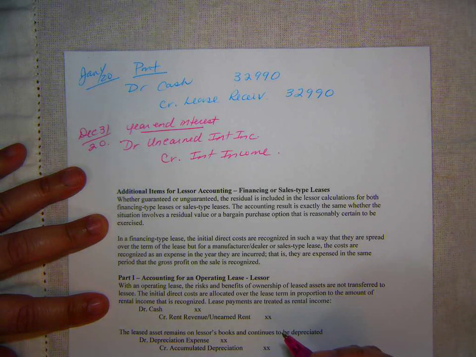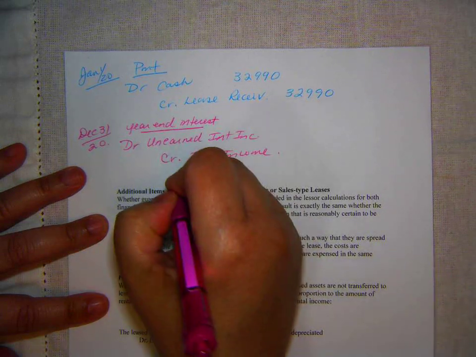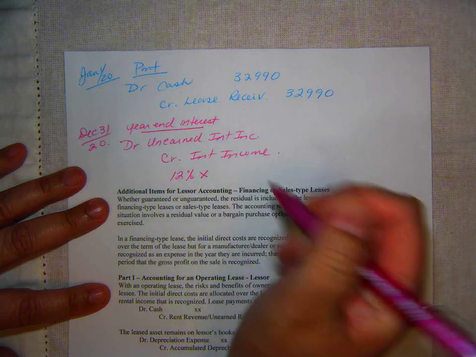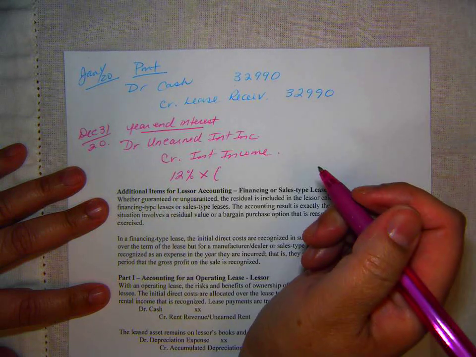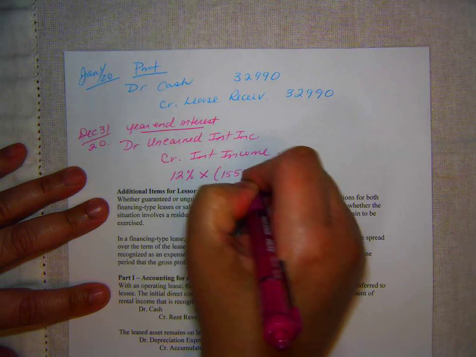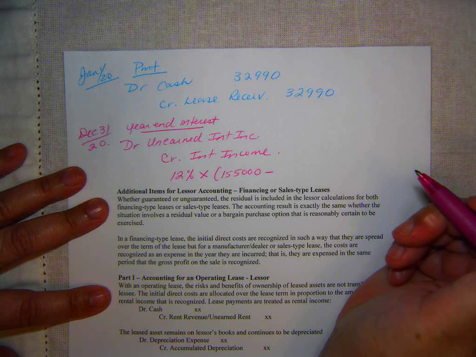Now we didn't do our little table, so we have to think. First of all, what rate do you use? Well, we know it's 12% because it's the lessor's. And we start off with the net investment, which is 155,000. And remember, the full payment reduces it.